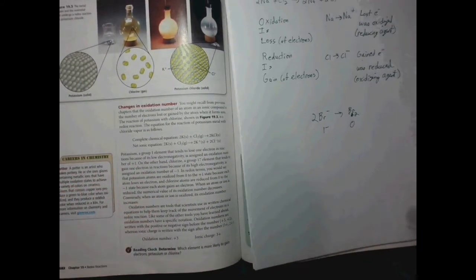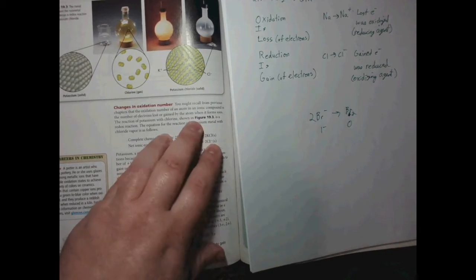Changes in oxidation number. Again, oxidation number we learned from those representative elements. Ones in group 1 generally have an oxidation number of 1 plus. In group 2, 2 plus. In group 17 is 1 minus, and so on and so forth. So it's lost or gained by electrons.